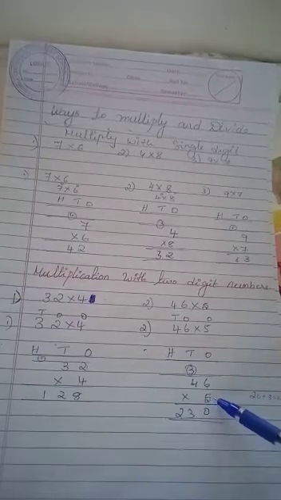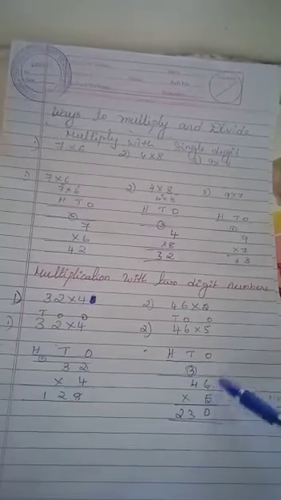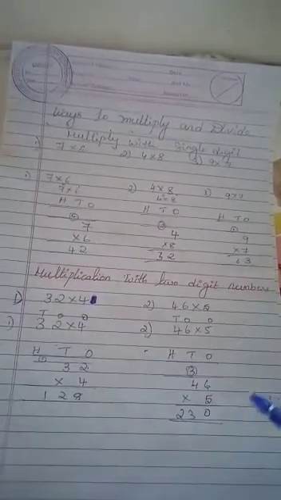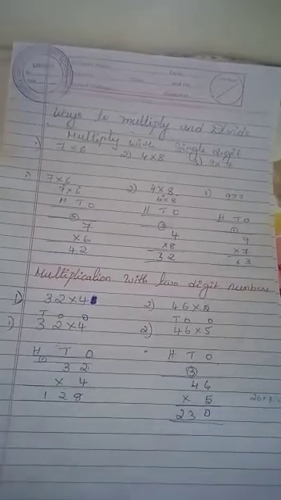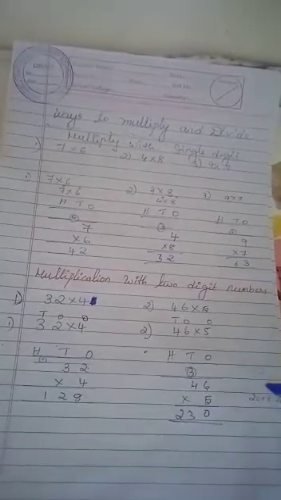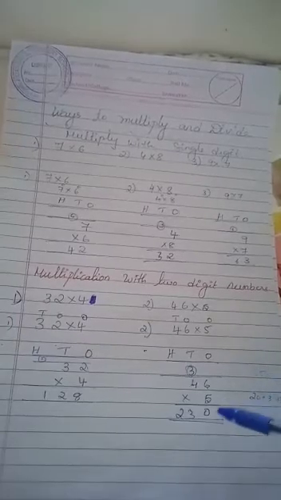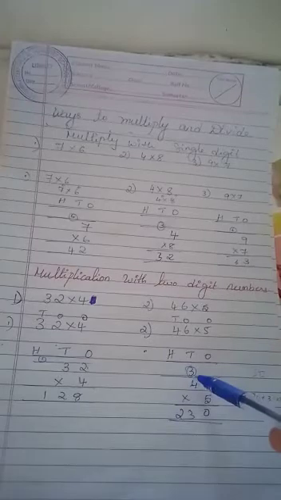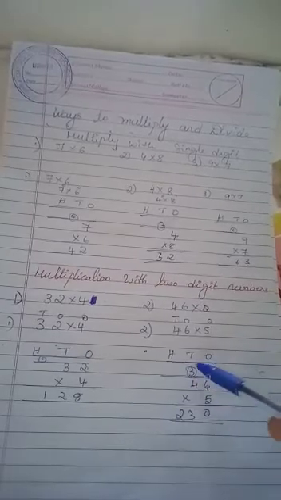Okay. Next 5 sixes, 5 6 is how much? 30. So how will the carry be done for the addition? 30 is there, so 0 will be represented down, and 3 will be carried to the next number, that is in the tens place.